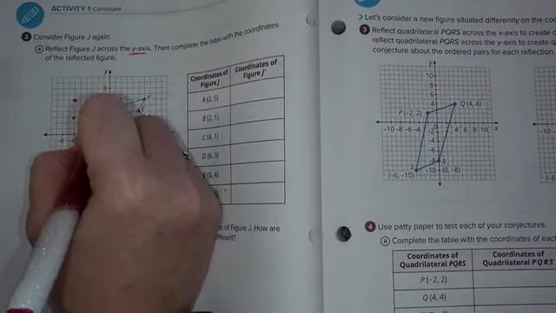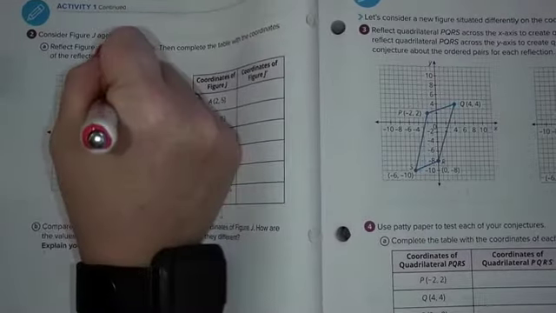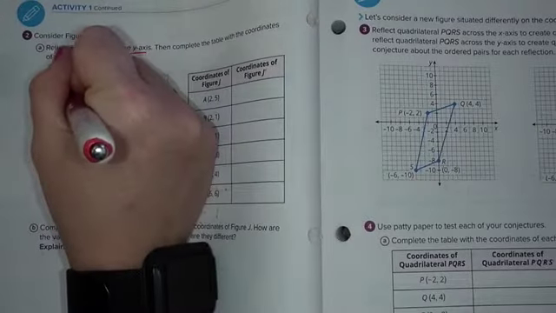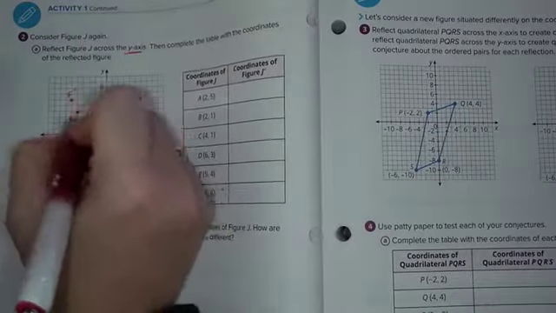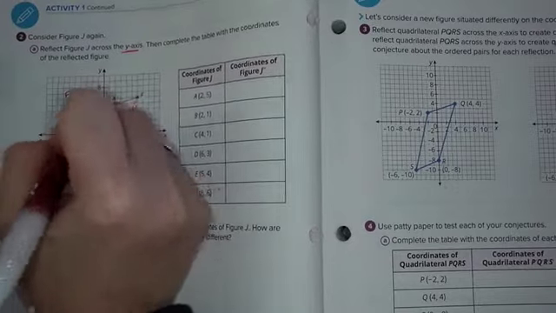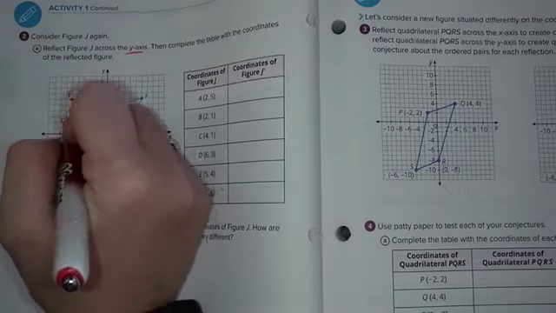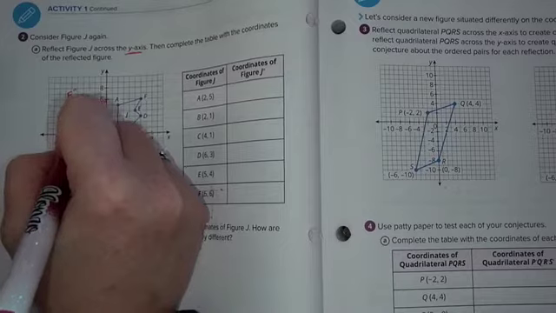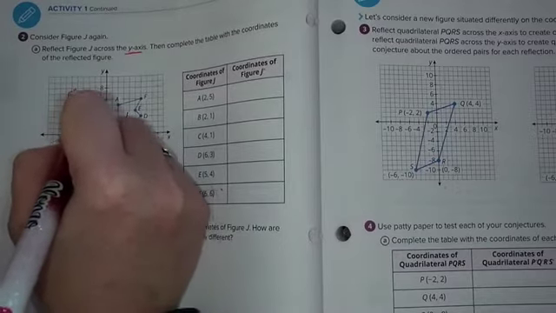So this is B, and I'm going to call it double prime since this is the second one, even though it's the first one on this paper. E double prime and D double prime. C. Okay.